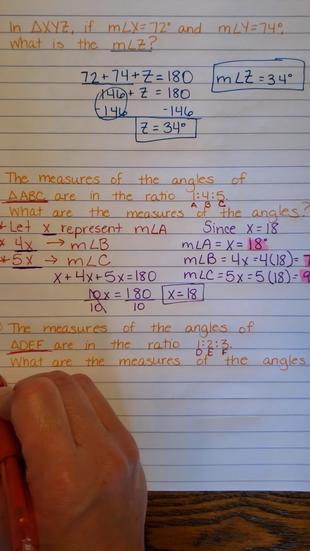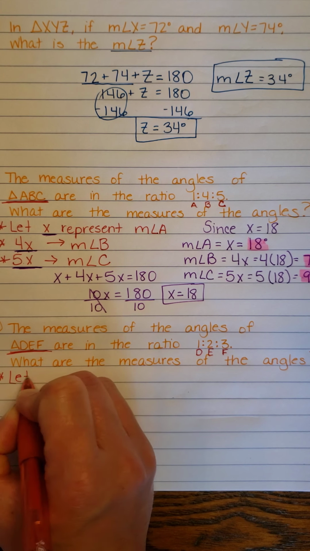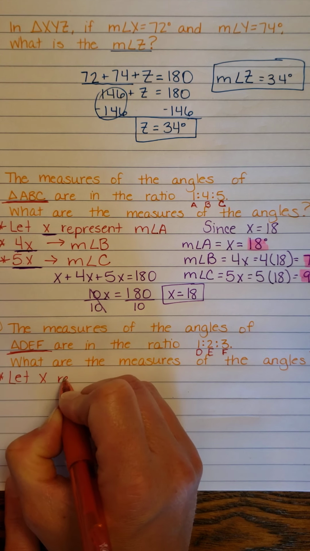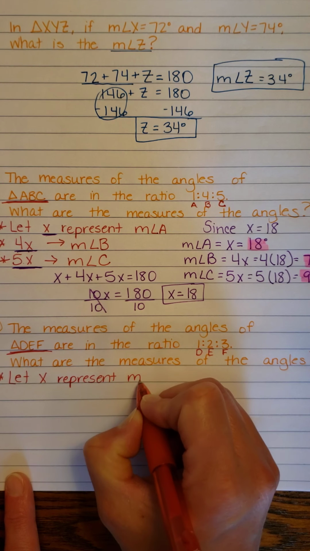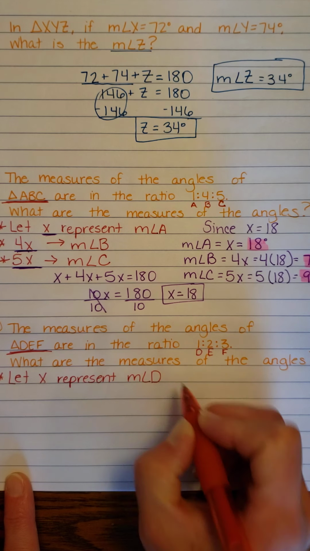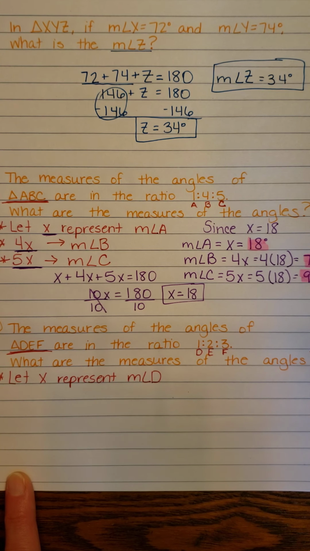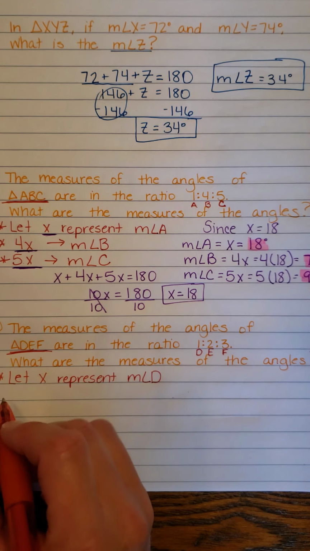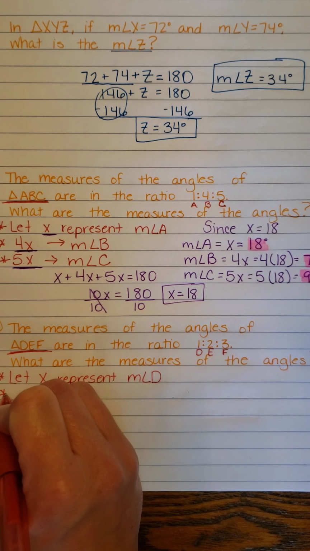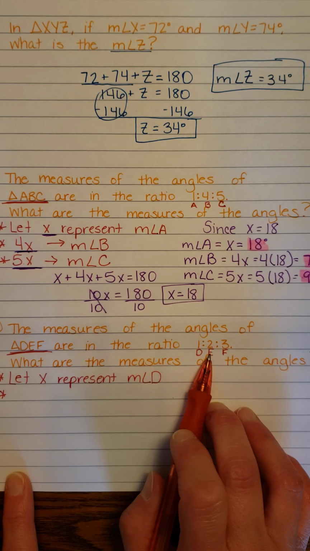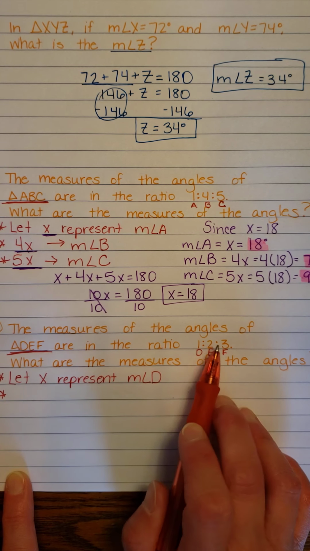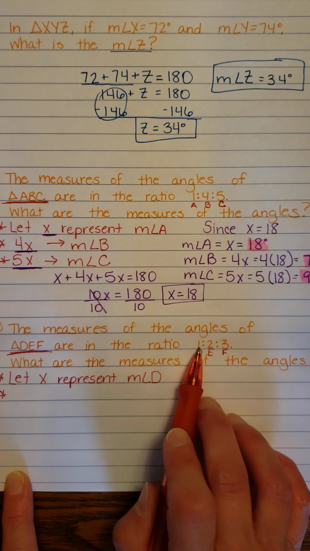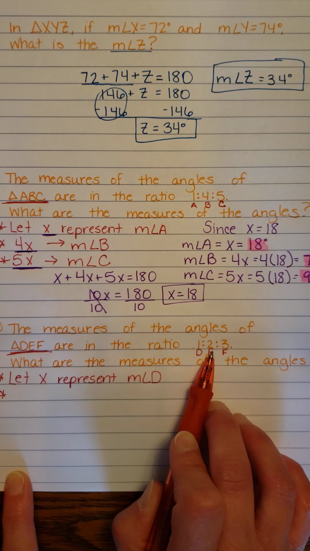So we are going to let X represent the measure of angle D, since that's my first angle. If I look next, I have 2. So for the measure of angle E, I have 2, and that ratio is 1 to 2. So whatever this is, we're going to multiply it by 2.